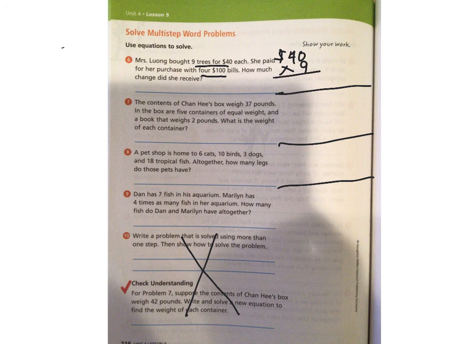Get your answer. Remember, that's dollars. Then she used 4 $100 bills. So you're going to need to take your $400 and subtract whatever you got over here to get your final answer, and the dollar sign can be your label.